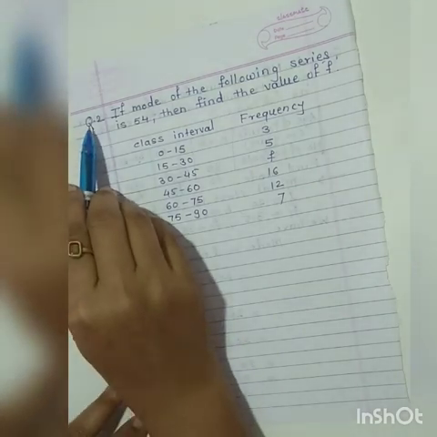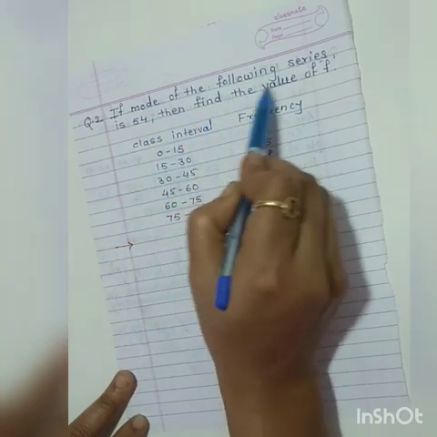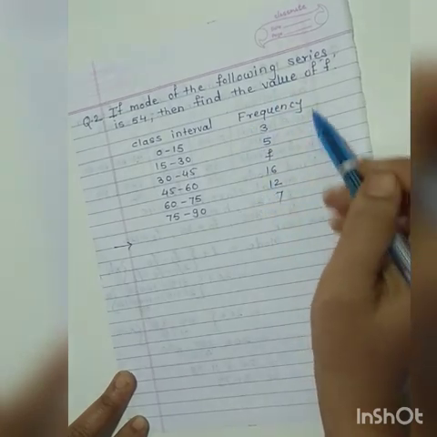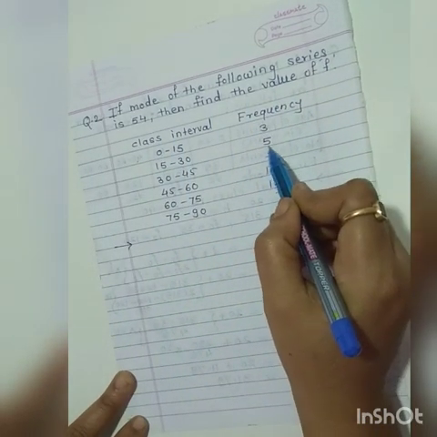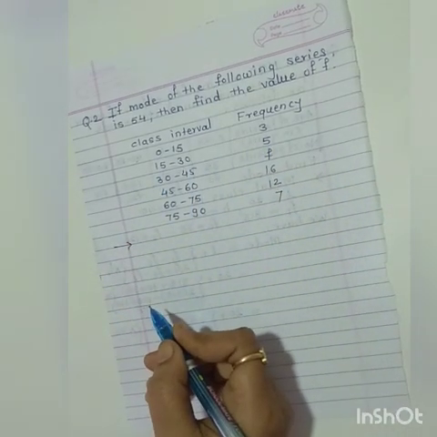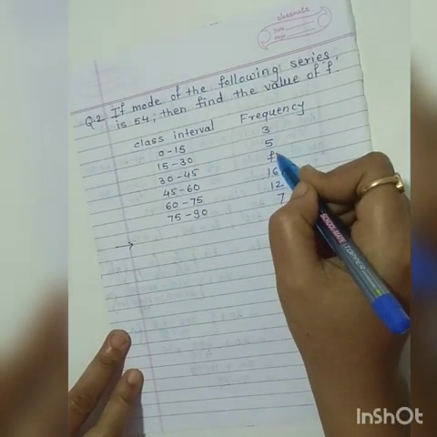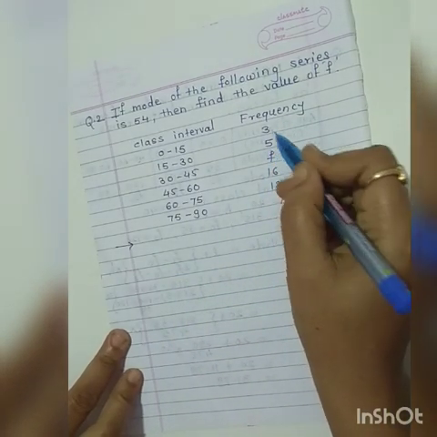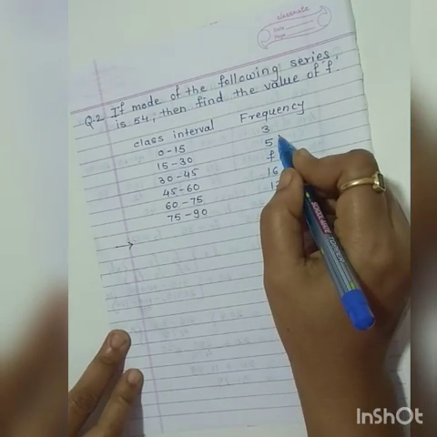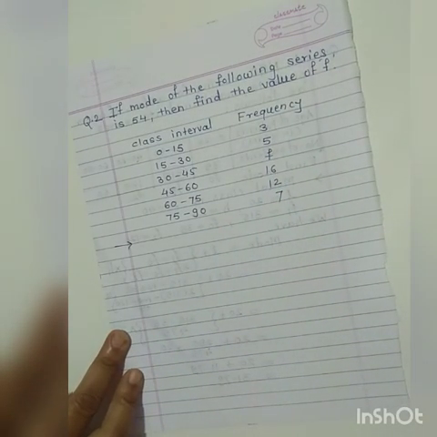Now let us see question number 2. If the mode of the following series is 54, then find the value of f. The class intervals are given here and the corresponding frequencies are given. Now here one frequency is missing, and that value we have to find. We know that the first step is deciding the modal class. But here one frequency is missing, so we can't say any number is maximum here. So we can't decide the maximum frequency. Then how do we decide the modal class?